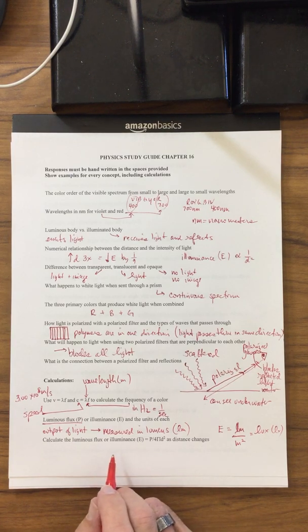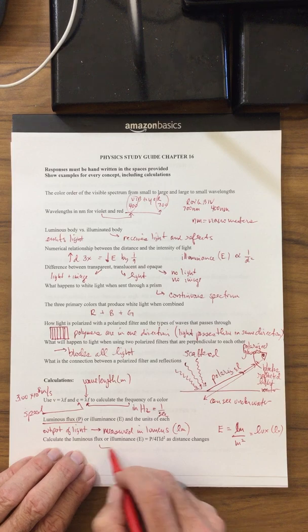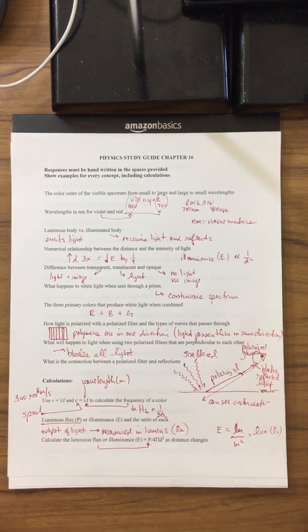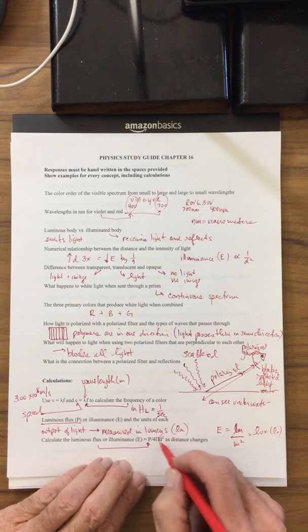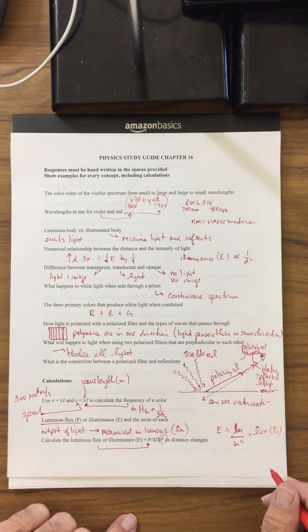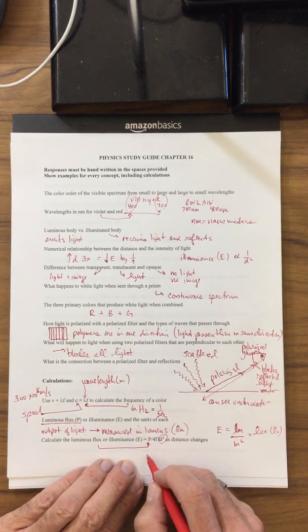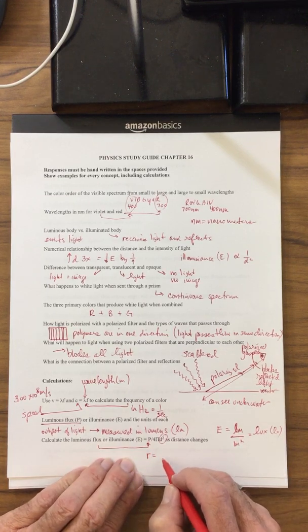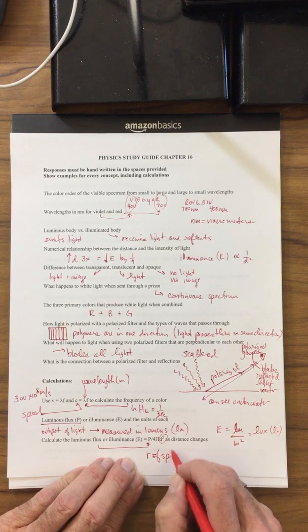Calculate this. Again, your flux is your capital P. And this is relating to the inverse square law, where r is the radius of the sphere.